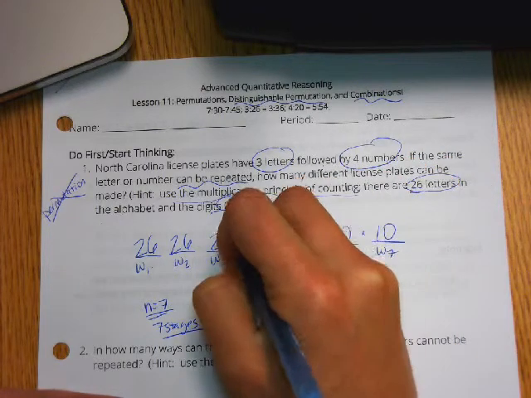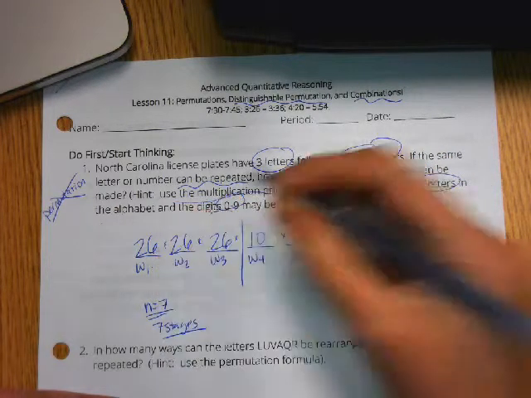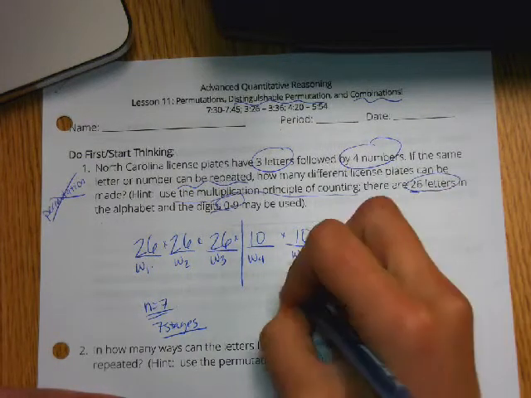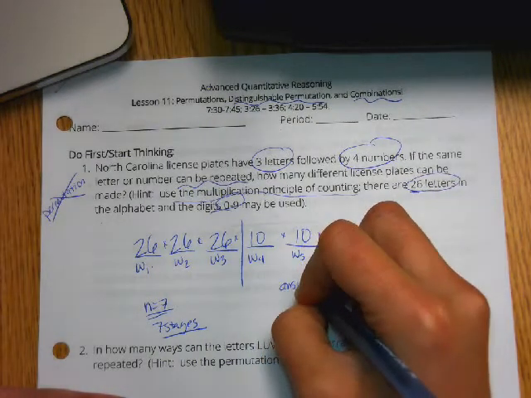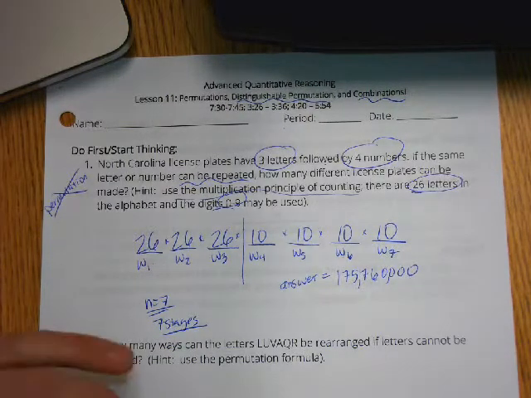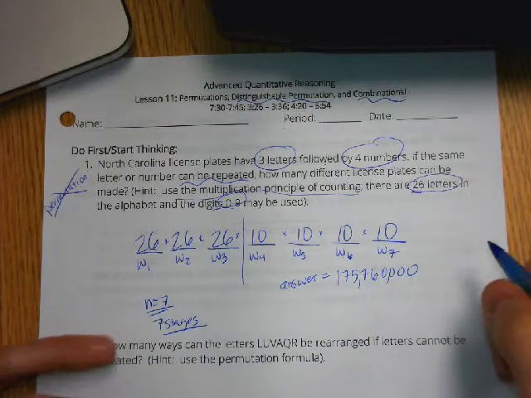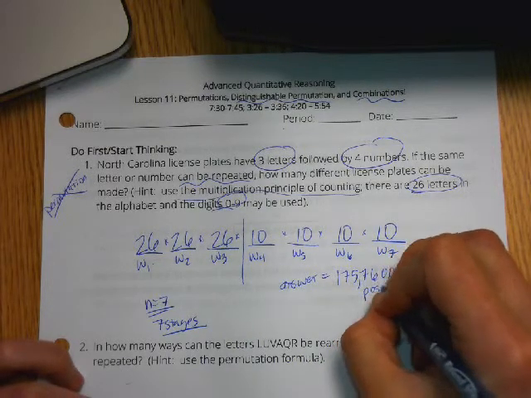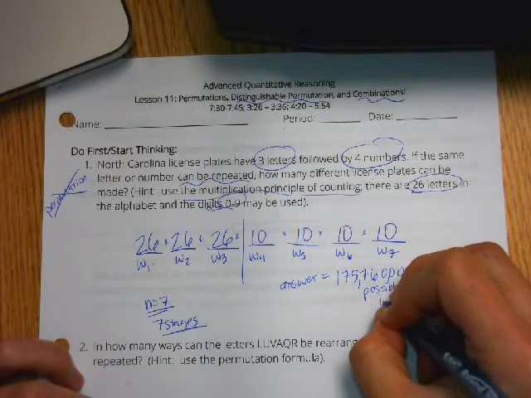I can multiply all of those out. If you multiply those numbers together, you'll get the answer. This should be your answer: 175,760,000 possible license plates.